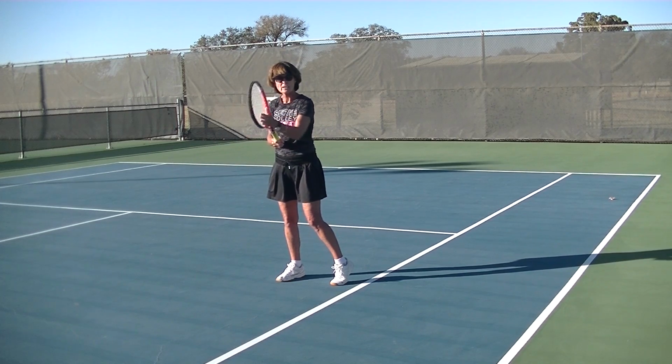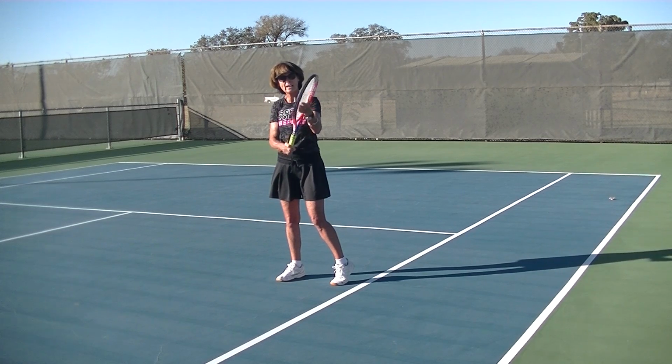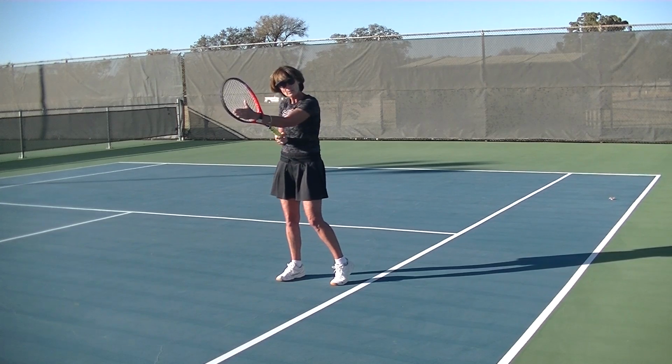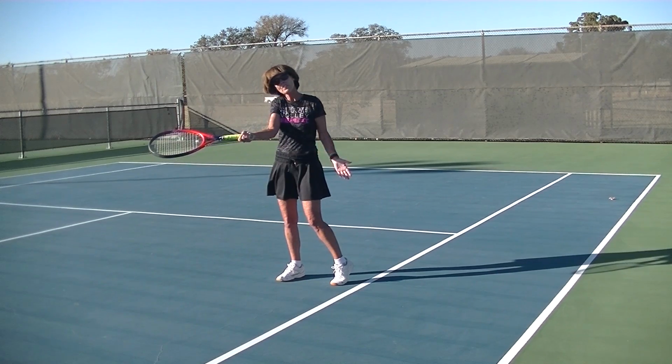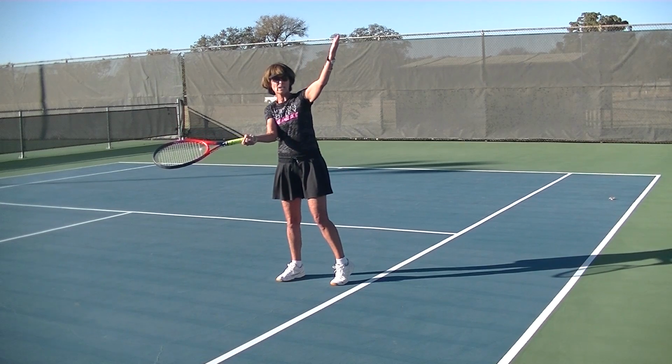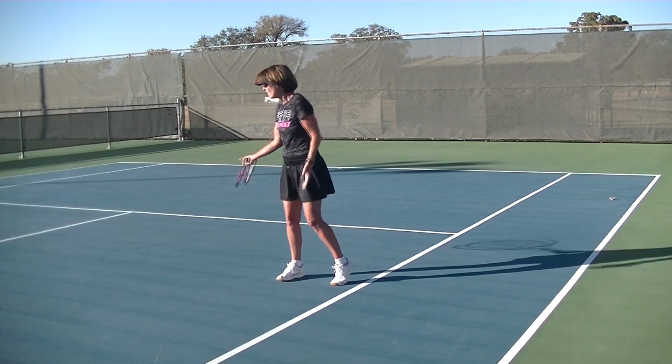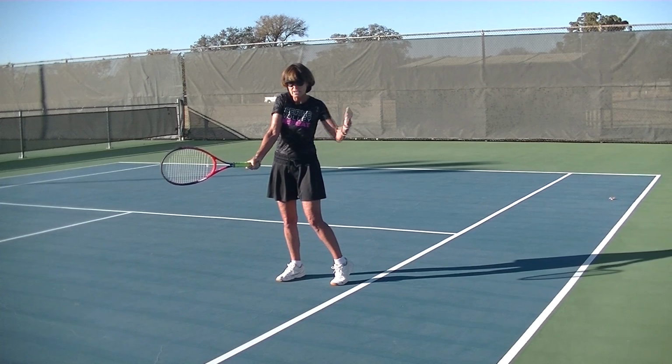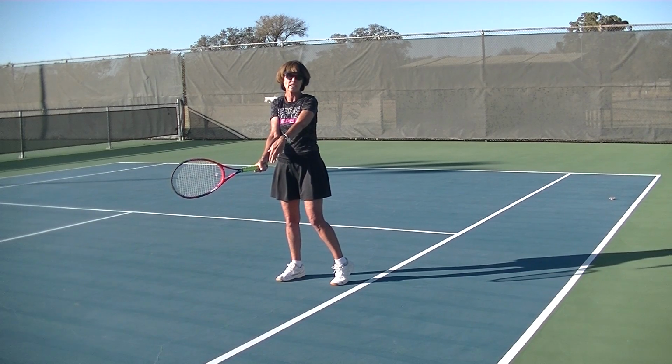And also, we talked about placement or the face of the racket. Not my face, the face of the racket. So if I hit it with an open face, the ball's going to go where? Really long, over the net or over the fence. If I hit it with a closed face, where's it going to go? Down into the net or down to the ground. It's not going to make it over.